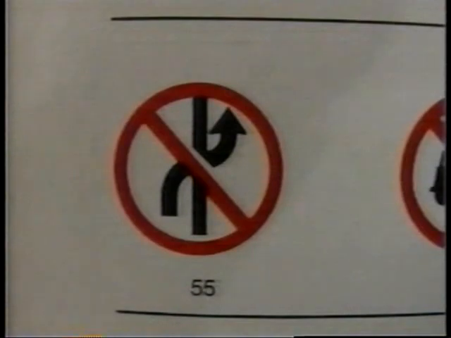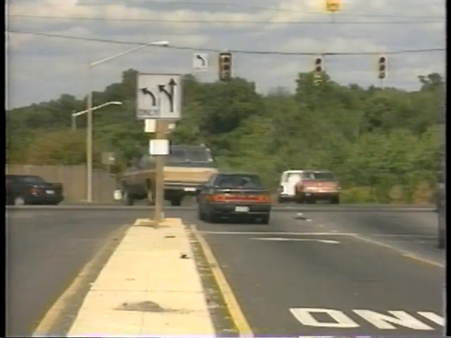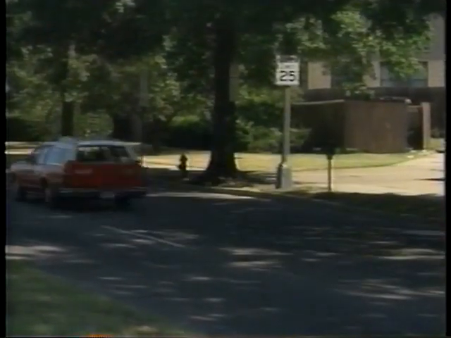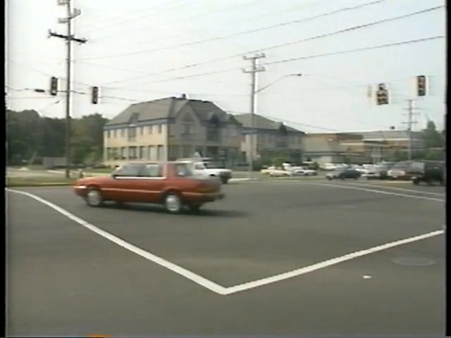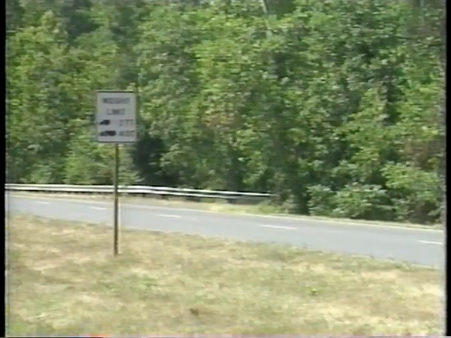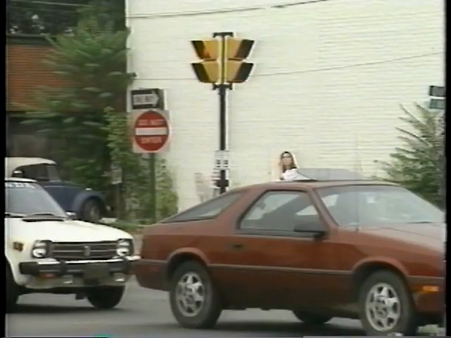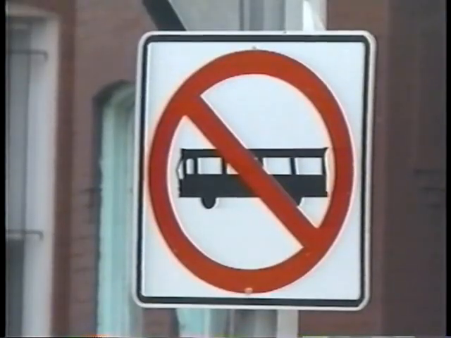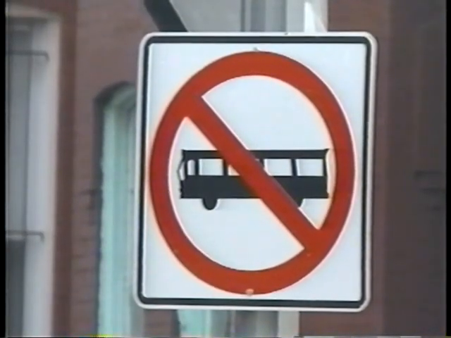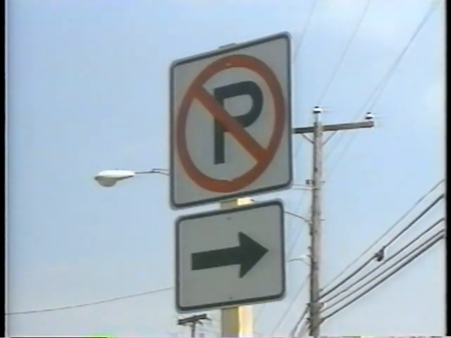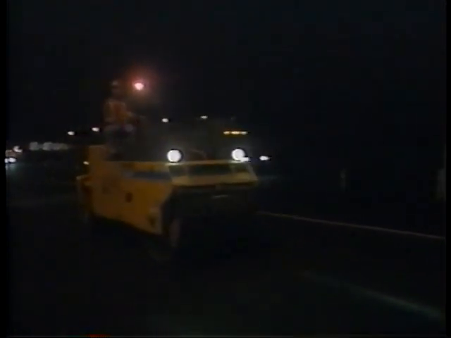All 3 sign systems have specific regulatory categories, such as intersection control, speed limits, turning movement control, truck restrictions, pedestrian control, exclusions and prohibitions, parking control and limits, and regulations for maintenance and construction. Let's look at each category more closely.